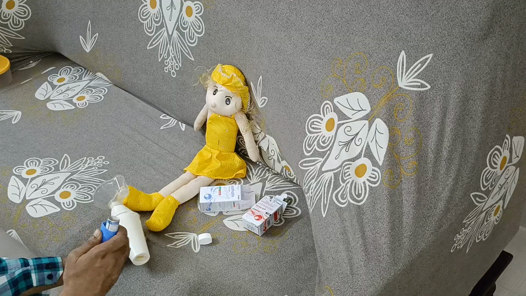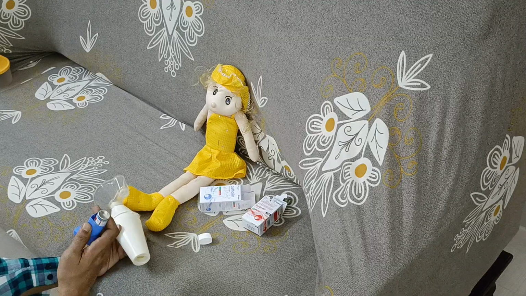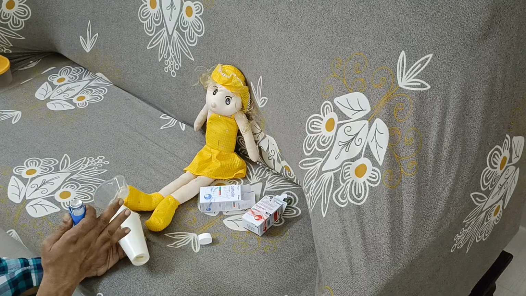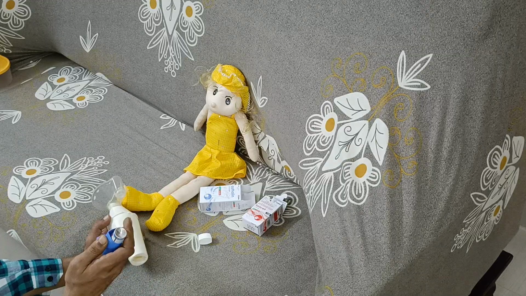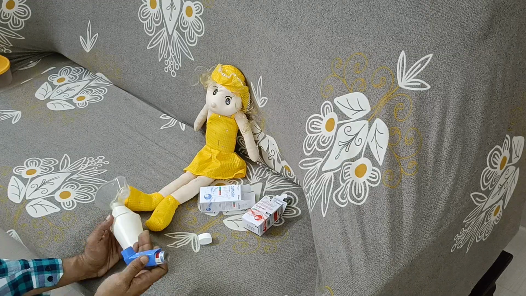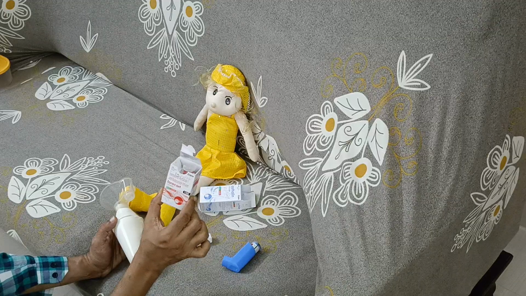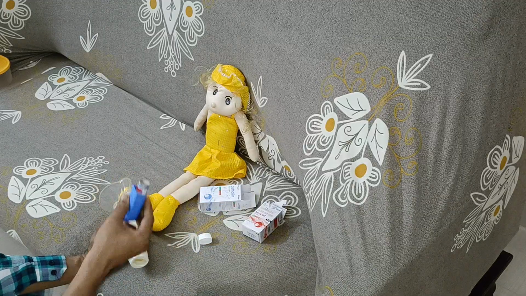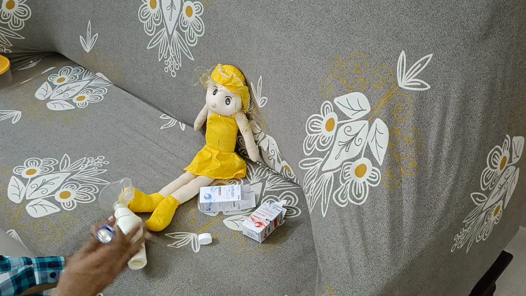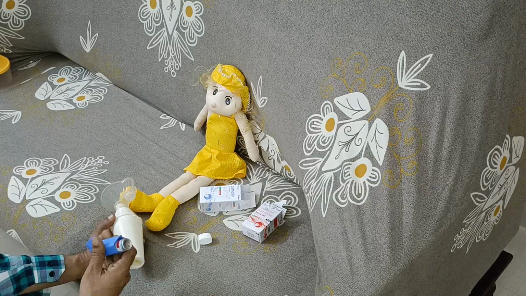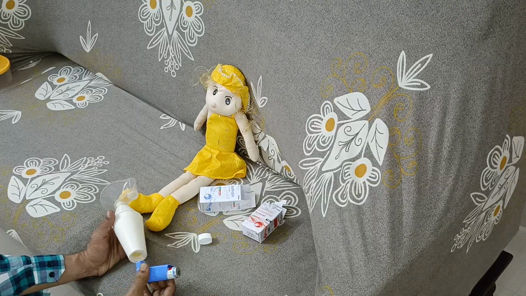If the patient is going for a second puff, you have to wait at least 20 seconds. And if the patient is going for a second medicine, for example another steroid or another medicine, you have to wait at least 2 minutes in between. So these are the points you have to keep in consideration.